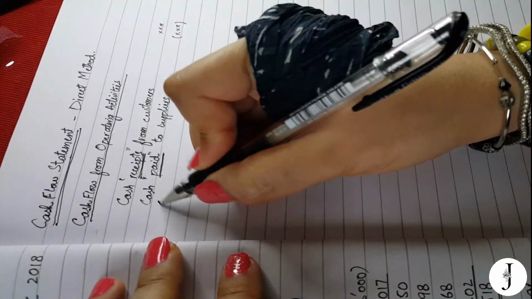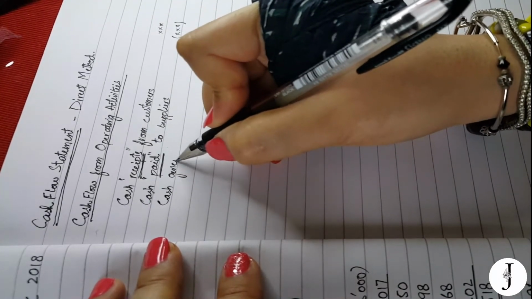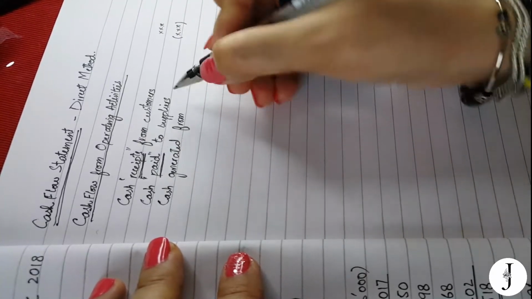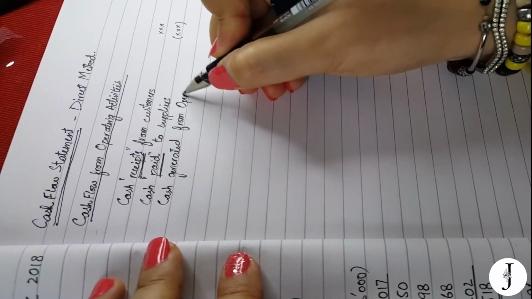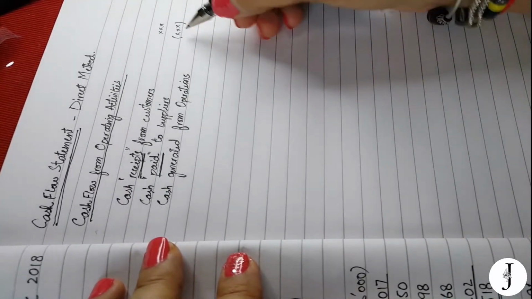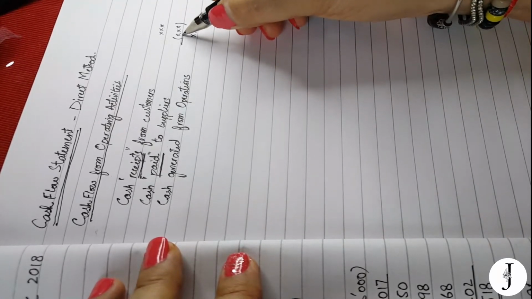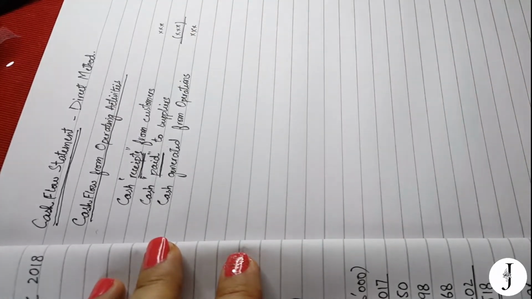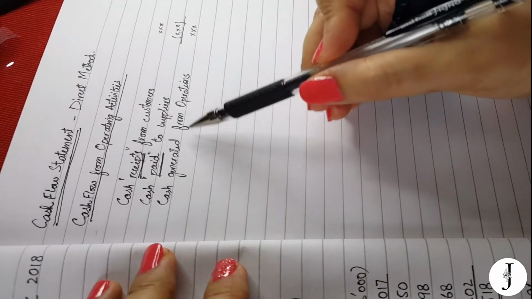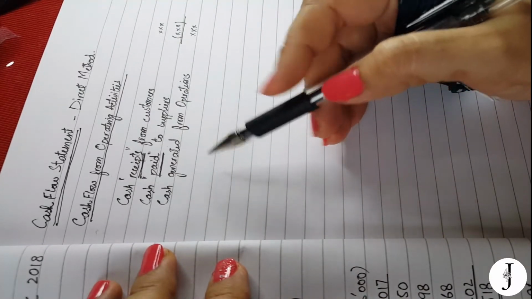So as a result, what we will receive is cash generated from operations. We will write here cash generated from operations, and we will write it here like this. So from this cash generated from operations, we will make the adjustment of income tax paid.